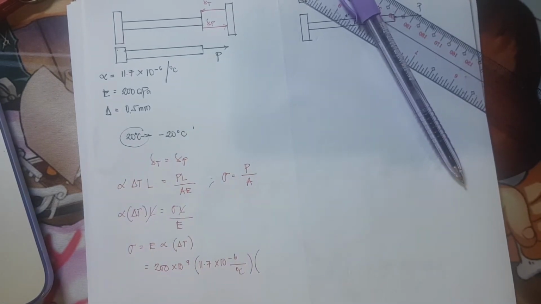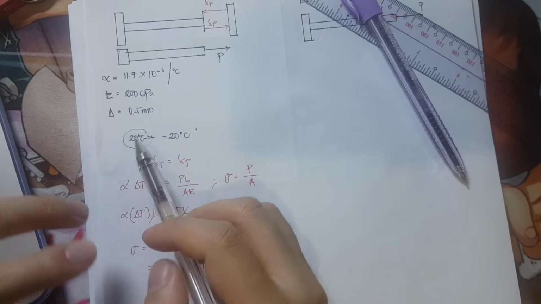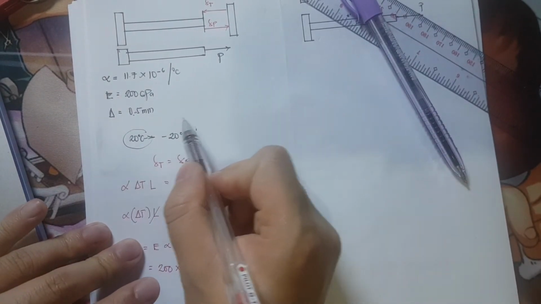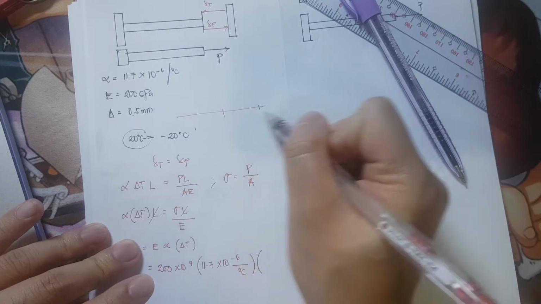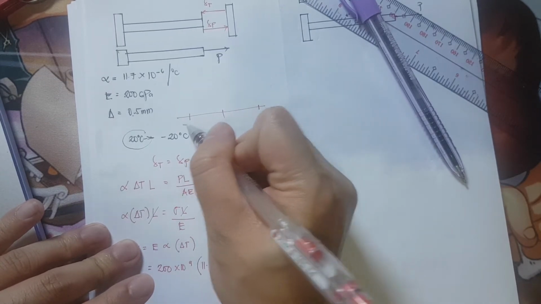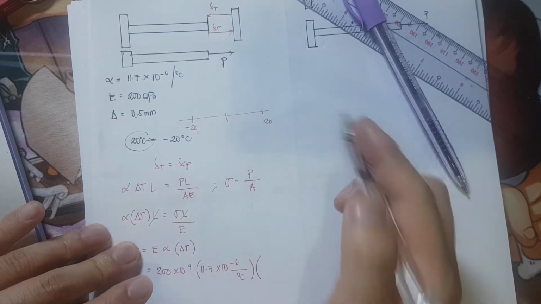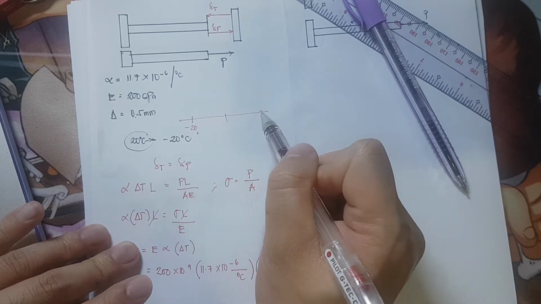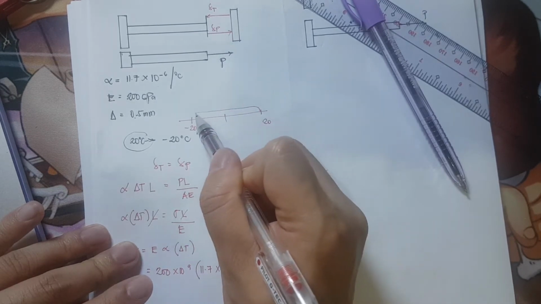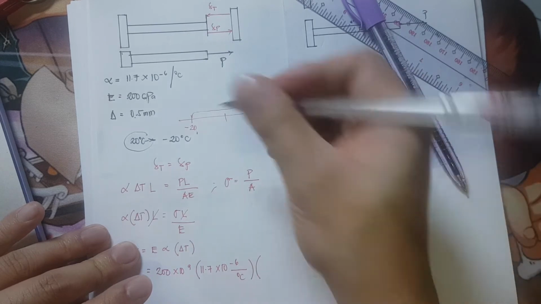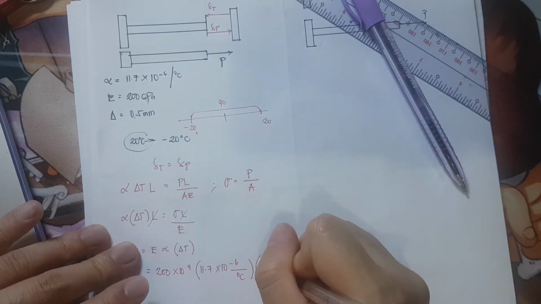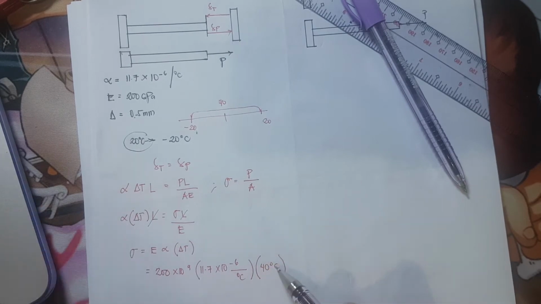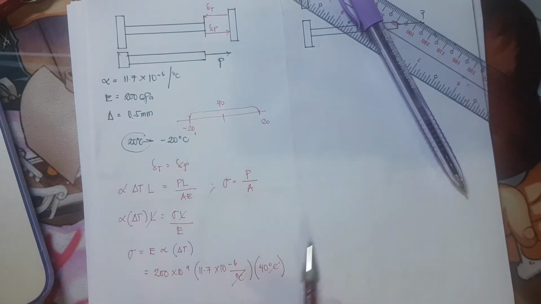Okay, so dito baka malito kayo. Let's check. Imagine from 20, if we are to draw it on a line, from 20, it went down to negative 20. Therefore, the change is from 20 going down to negative 20, and that is equivalent to 40 degrees Celsius. So Celsius will cancel out.